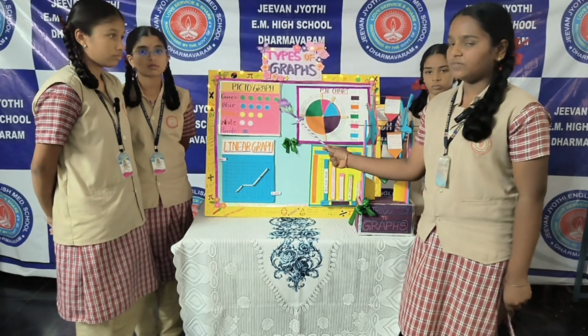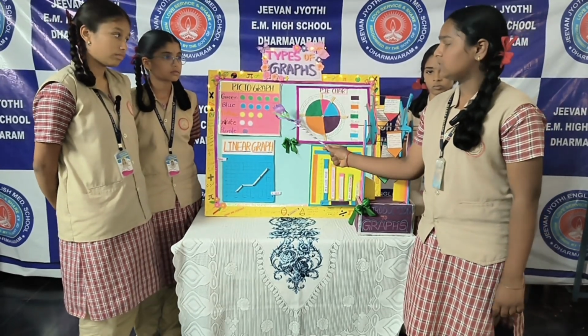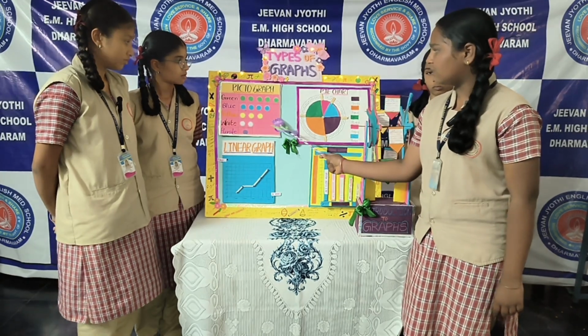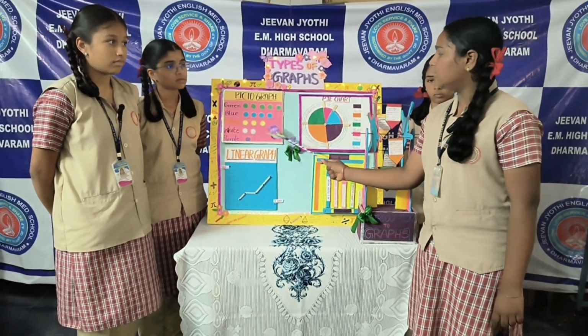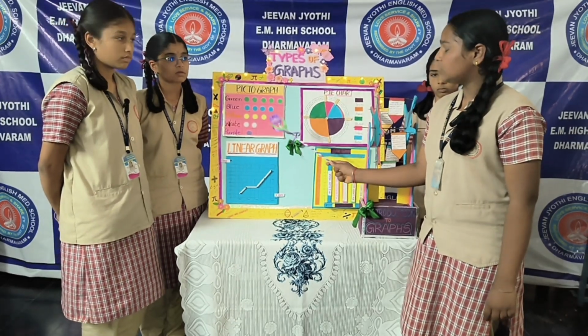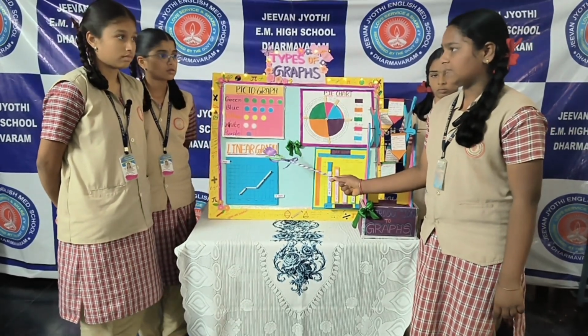Pictograph. A pictograph is a visual representation of data that uses icons, symbols, and pictures to represent numerical values. In this pictograph, each icon represents 10 students of that color. In this data, green has the highest majority, purple has the minority. It is used mostly in schools, newspapers, and magazines.